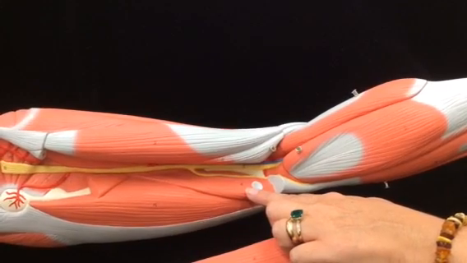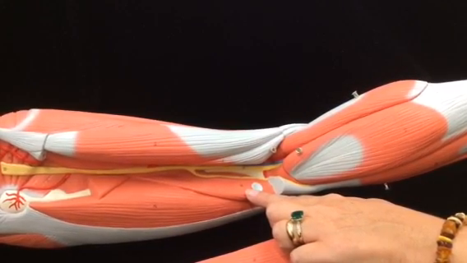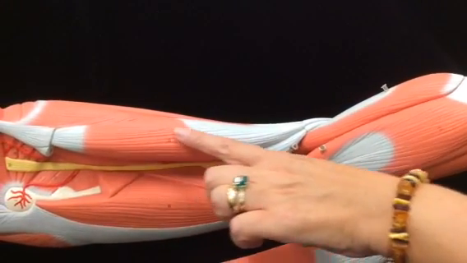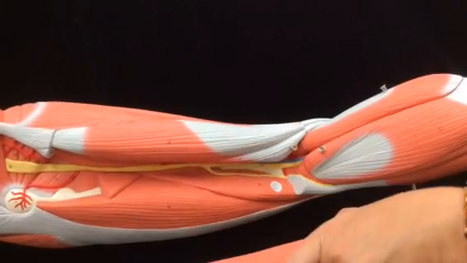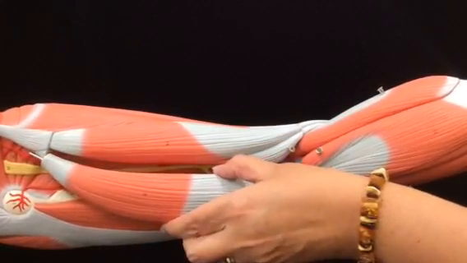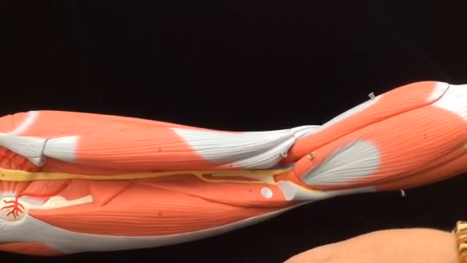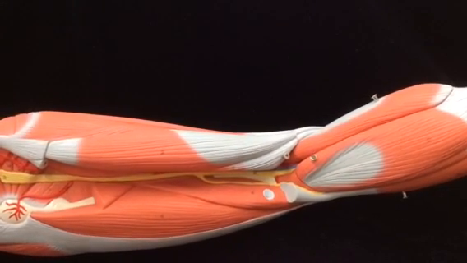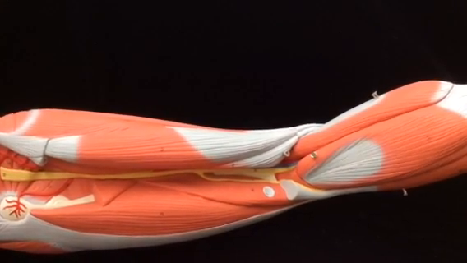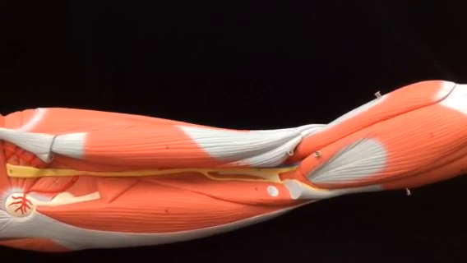Now the semitendinosus, which is this muscle right over here, so it's going to be next to the biceps femoris. Semitendinosus is going to originate in the ischiotuberosity and insert in the proximal and medial surface of the tibia.